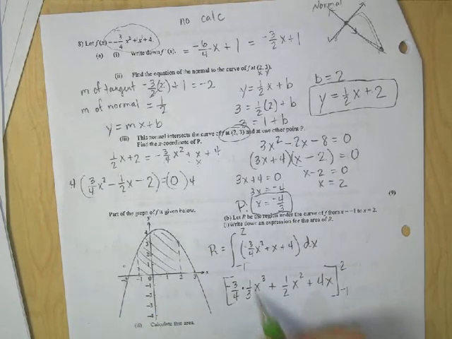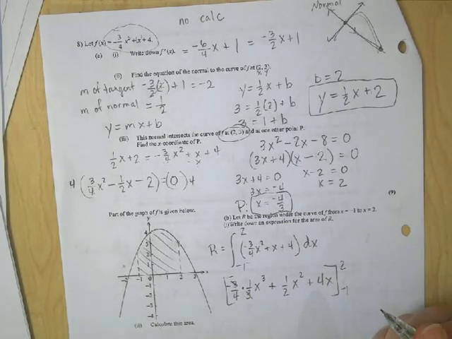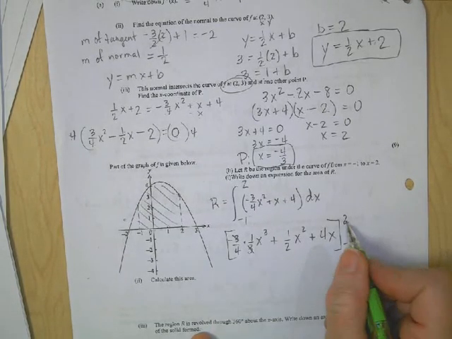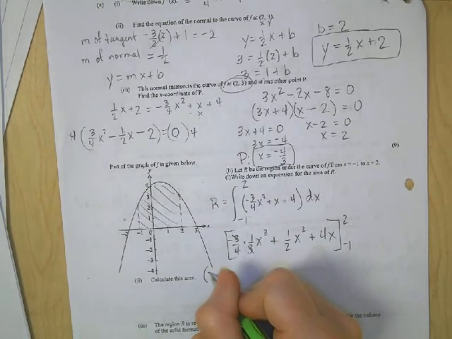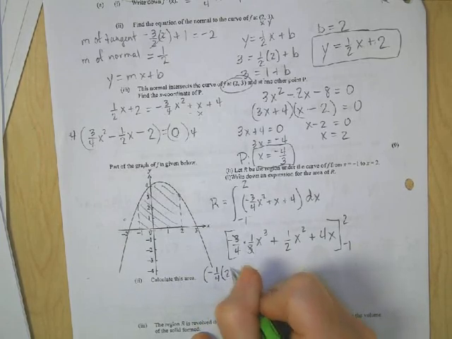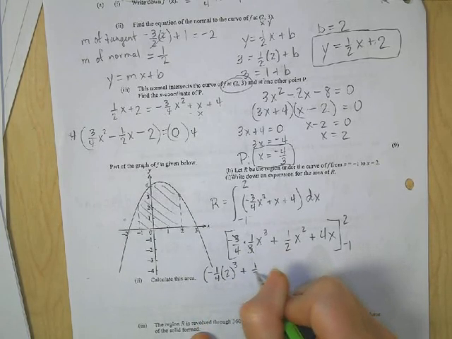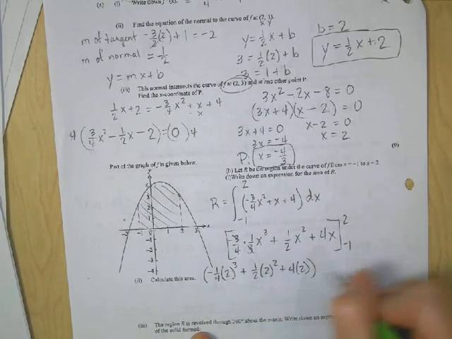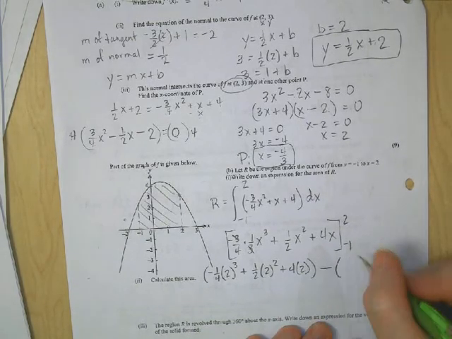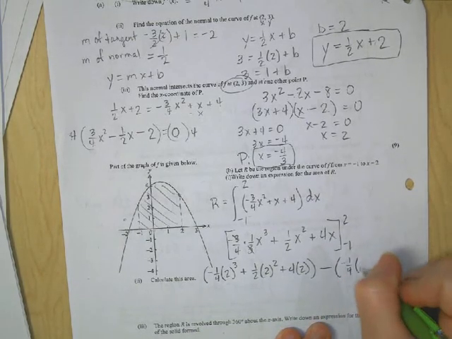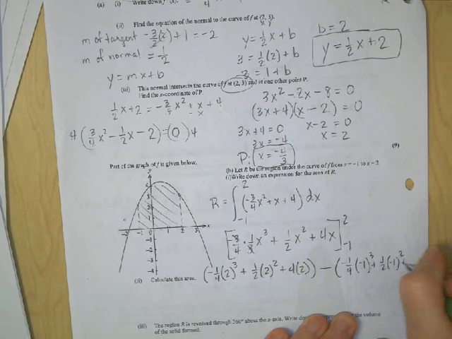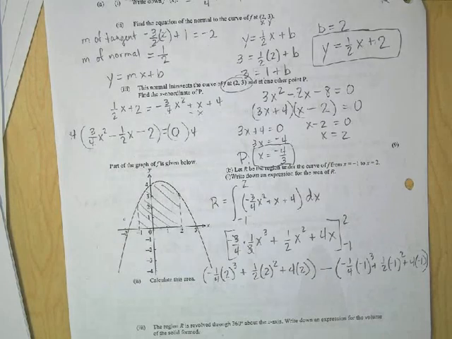Okay, I can simplify this. The 3's are going to reduce out, so that's going to be negative 1/4. So I'm going to go ahead and plug in my 2's. I'm going to have negative 1/4 times 2 cubed plus 1/2 times 2 squared plus 4 times 2, minus, then I'm going to do the bottom one: negative 1/4 times negative 1 cubed plus 1/2 times negative 1 squared plus 4 times negative 1.